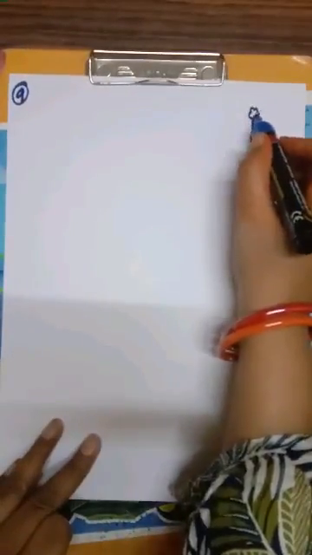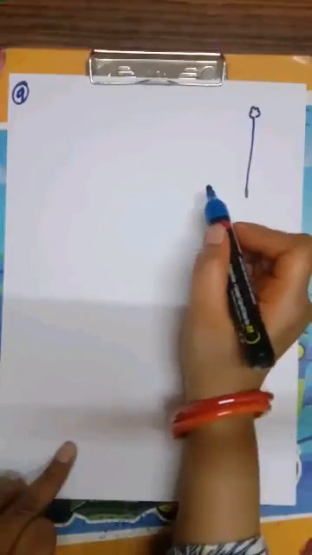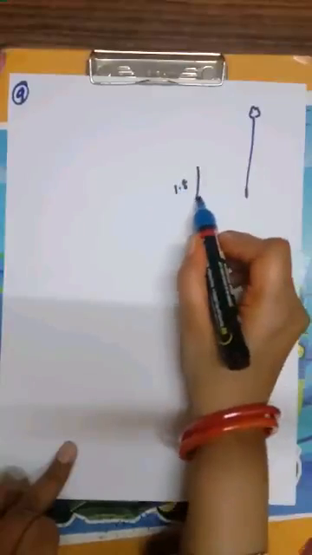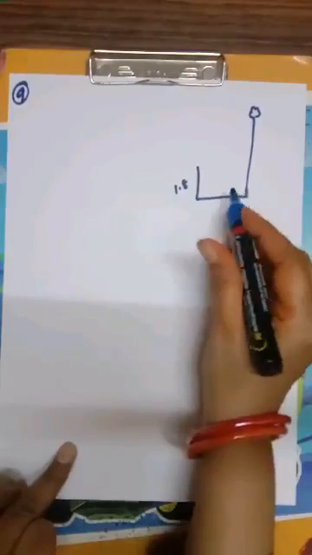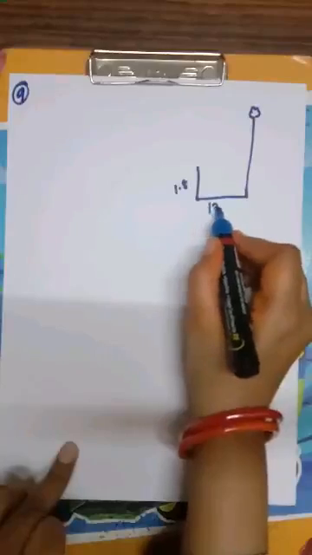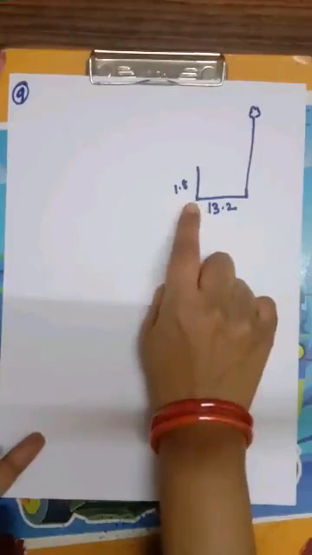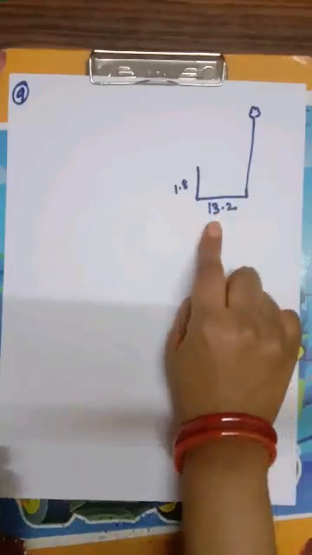Ninth question. An observer of height 1.8 meters is 13.2 meters away from a palm tree. This is a palm tree. This is an observer of height 1.8 meters and the distance between the observer and the palm tree is 13.2 meters.